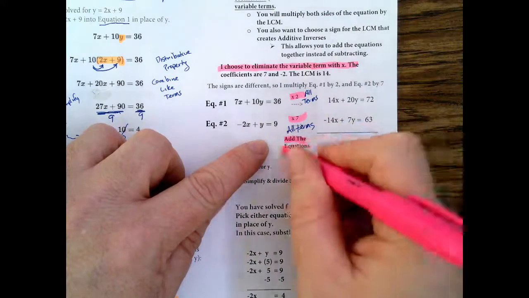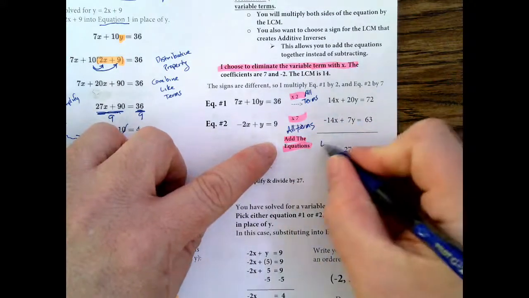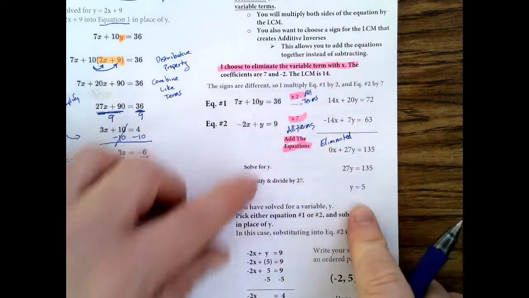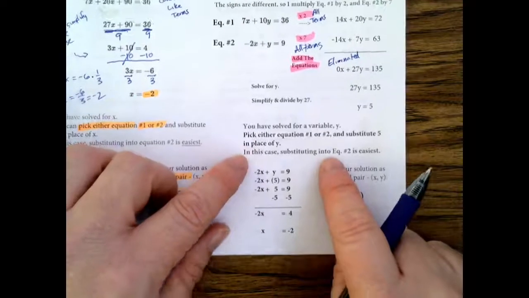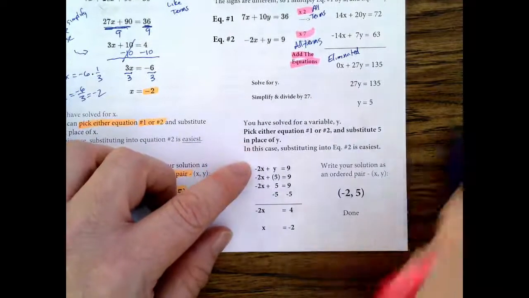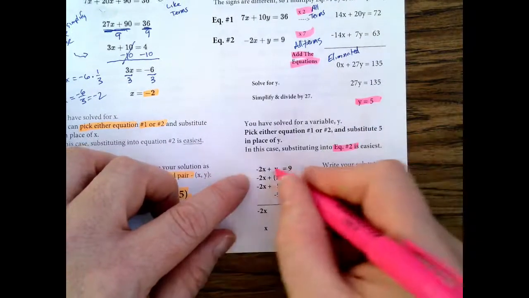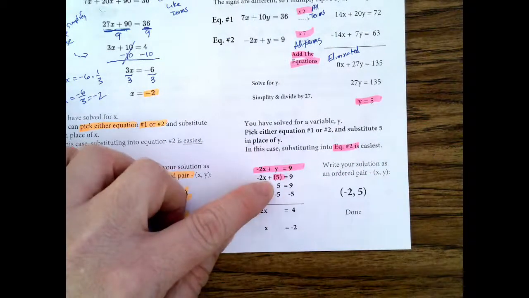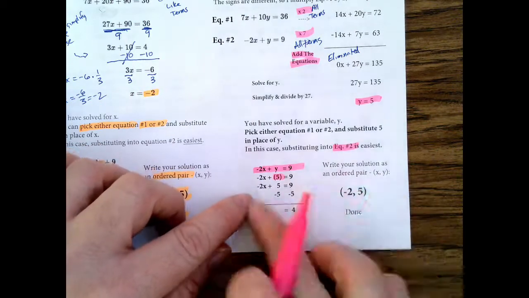If you did it wrong, you won't eliminate. But if you did it right, you eliminate. Eliminated. And then you solve it for y. Pick an equation. Of course, equation number 2 is a little easier since we already know what y equals. Let's pick equation 2, which is here. And we substitute in for the y. Little inverse operations here. It's a 2-step.